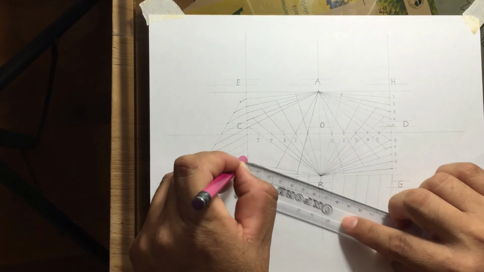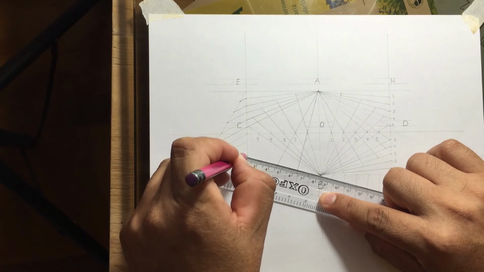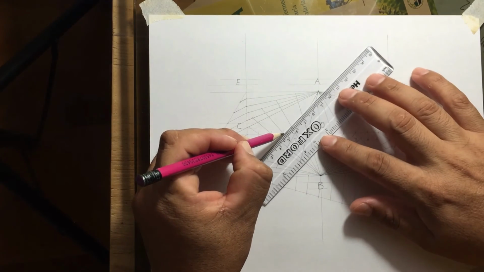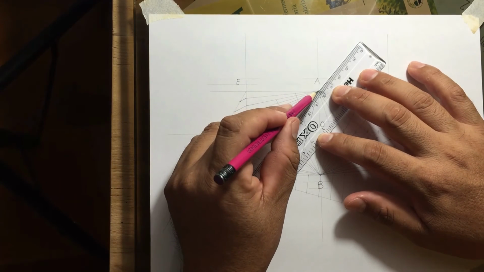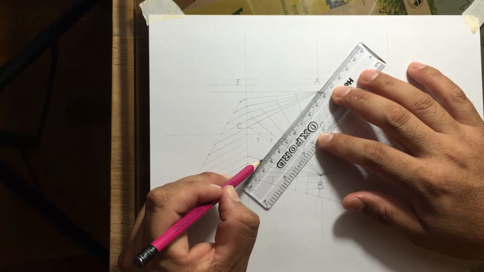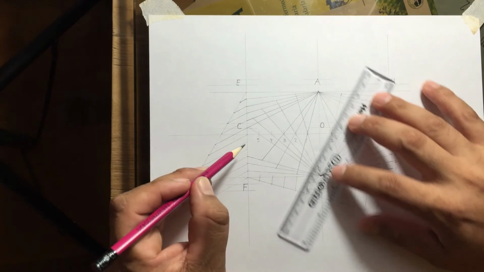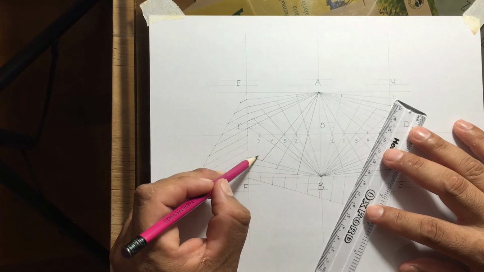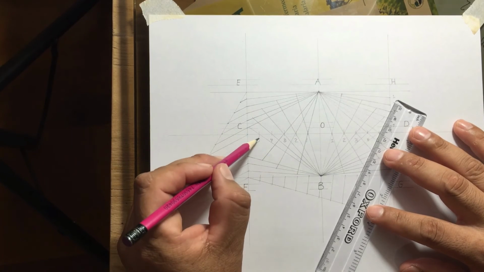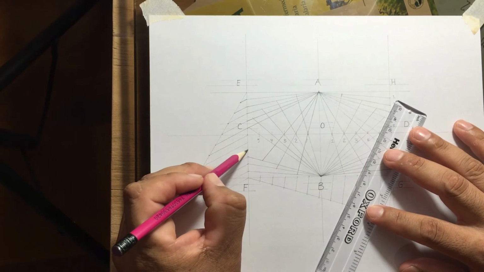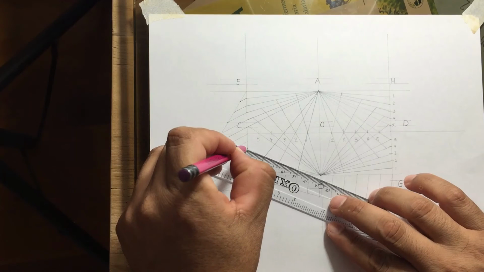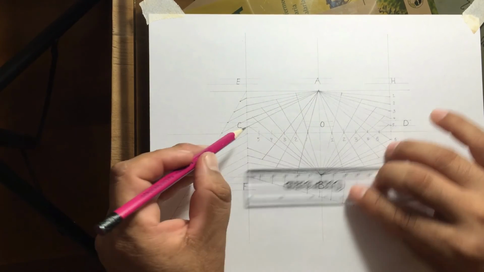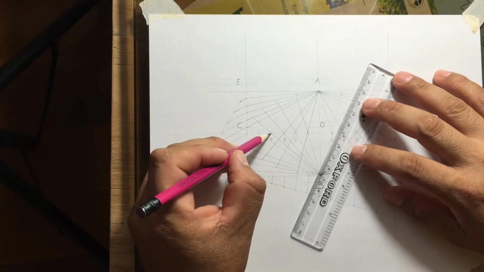B3, A3. So I could put 3, then I move the ruler to A. There we go. Okay, I see it's taking shape. Right, then we go to 4, then A4.